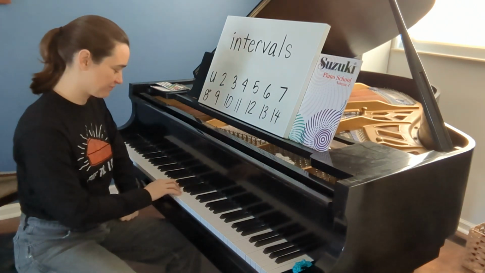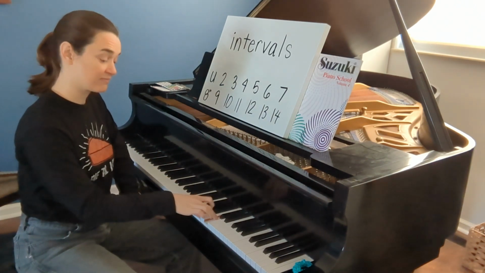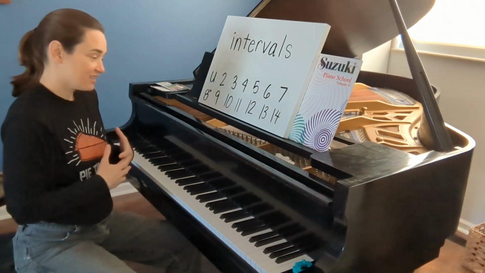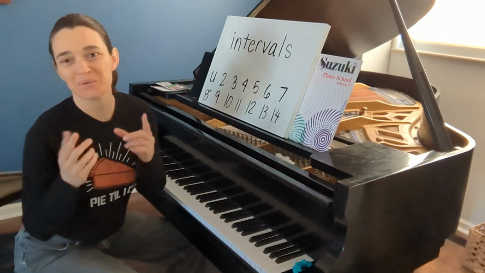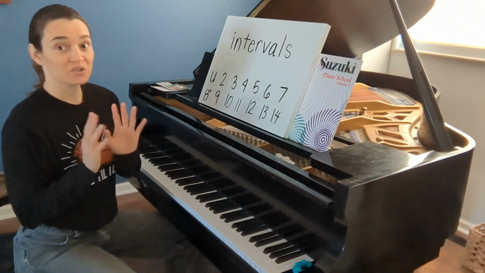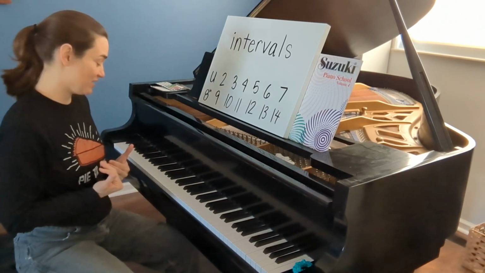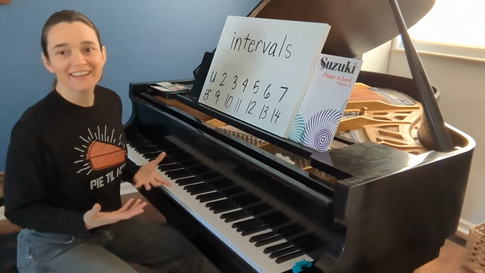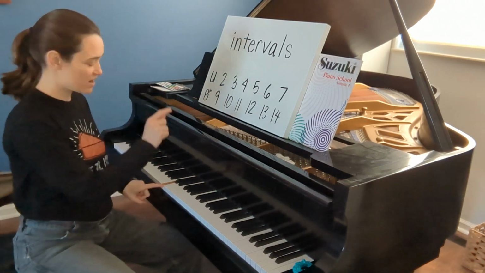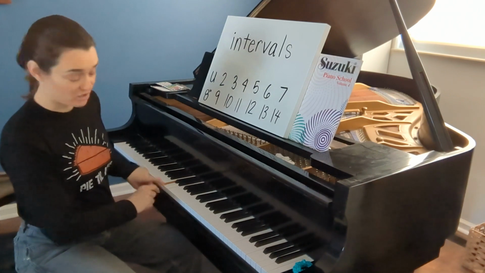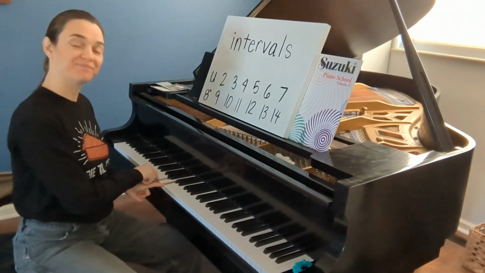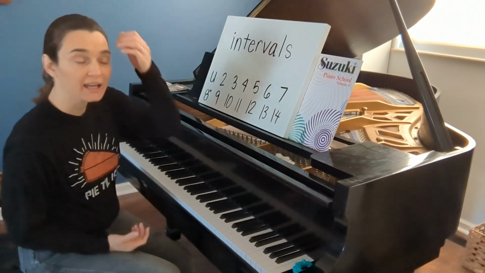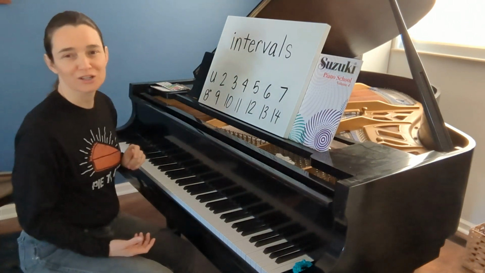All of those were thirds. So a third is the relationship between two notes, and it travels. It doesn't necessarily need to be a middle C or any other C. It can be any note. It's just the relationship between one note and a note that's above it, or one note and a note that's below it. Okay?